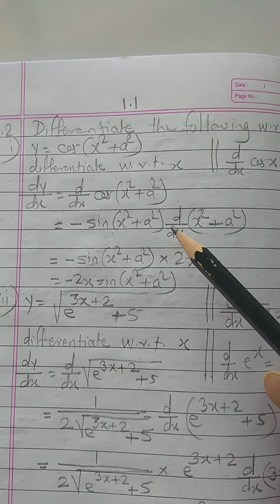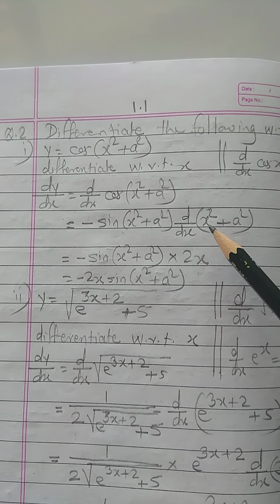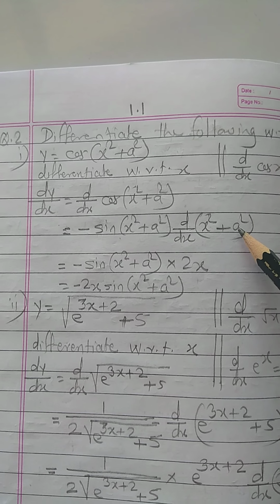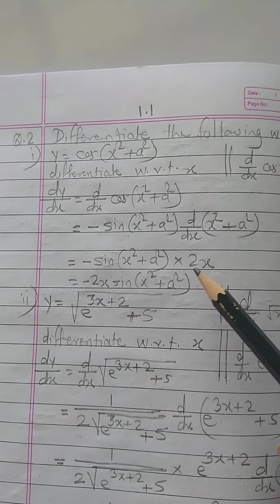Now derivative of the angle. Derivative of x square is 2x and derivative of constant is 0. Hence the answer.